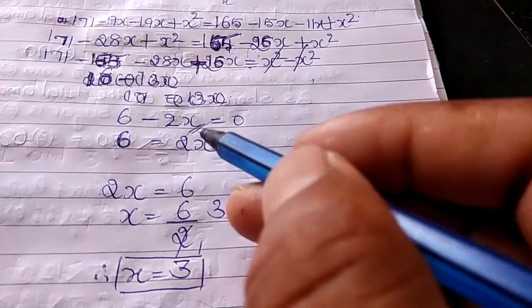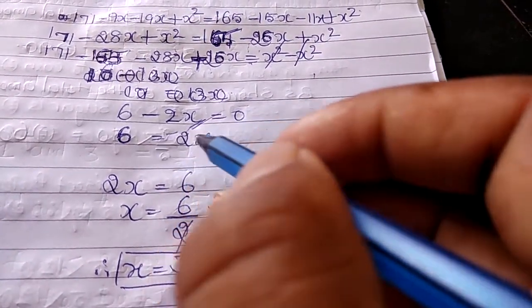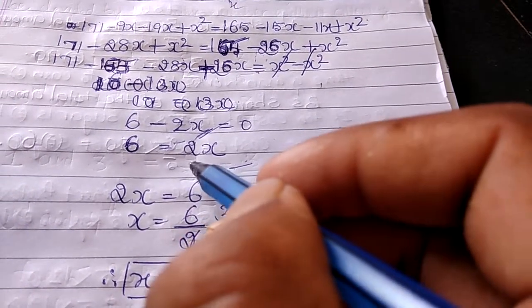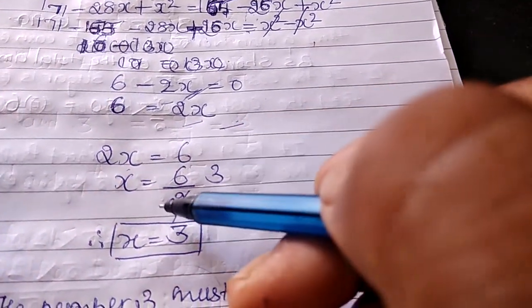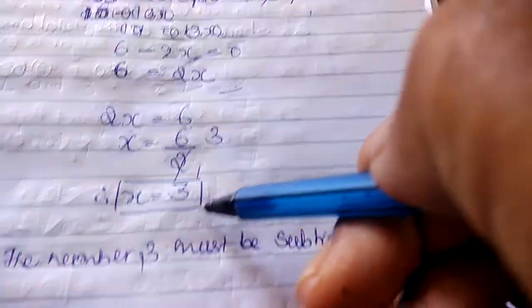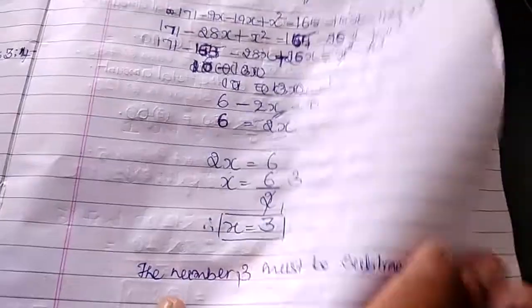So 6 minus 2x is equal to 0. 6 is equal to minus 2x. By transposing that becomes plus 2x. 2x is equal to 6. x is equal to 6 by 2. 2 1s are 2, 2 3s are 6. Therefore x is equal to 3. So the number 3 must be subtracted.